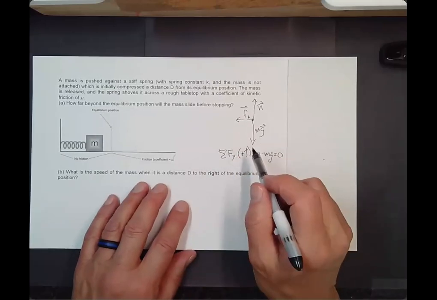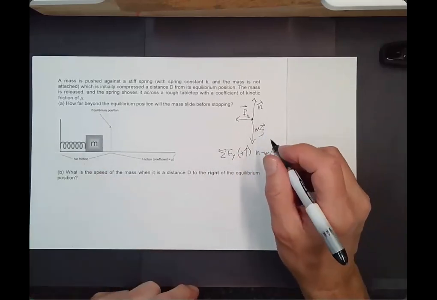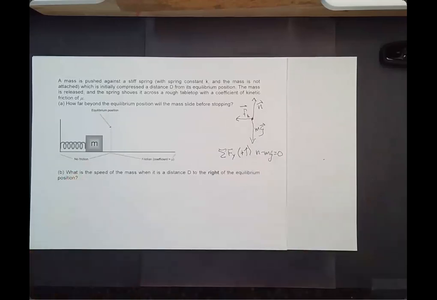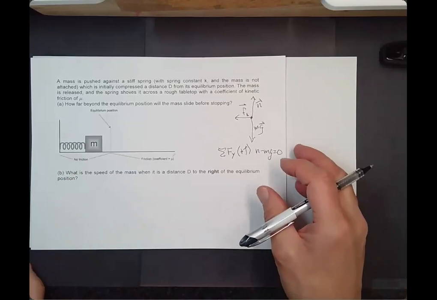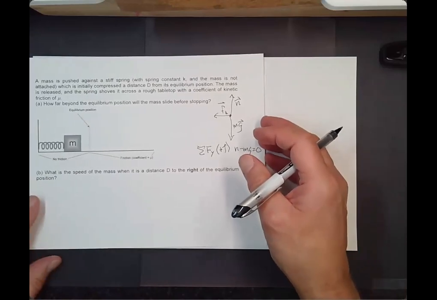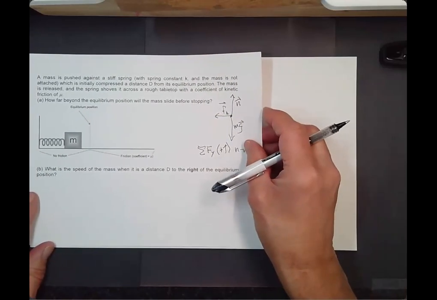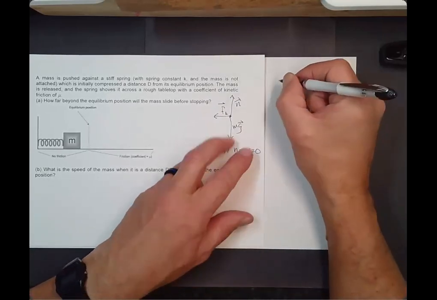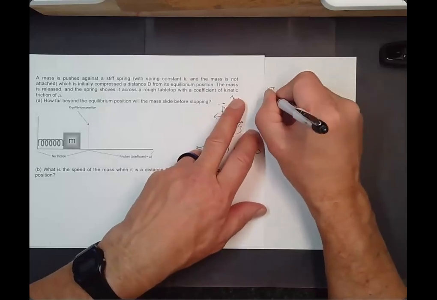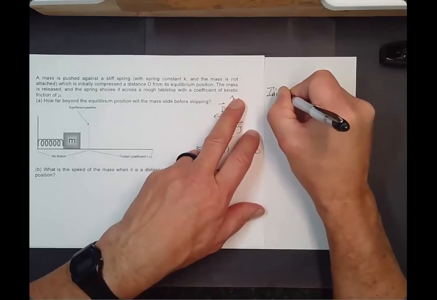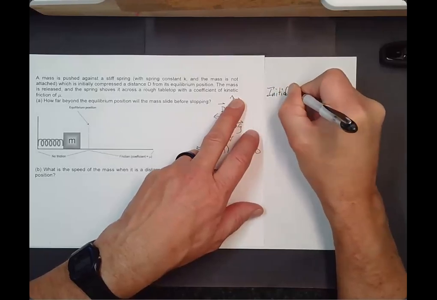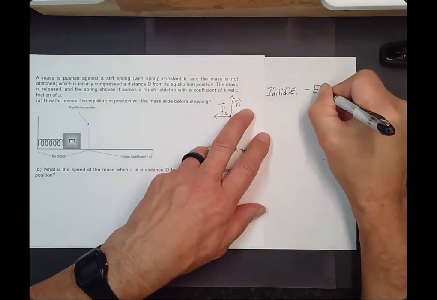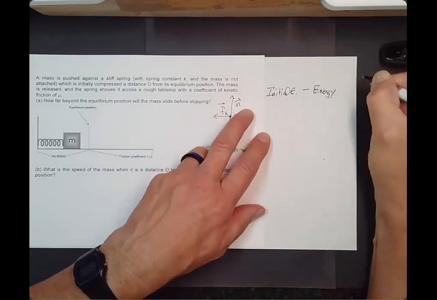How far past the equilibrium position will it get before stopping? Well, this is our first, quote, energy conservation problem we've done where energy is not completely conserved. I think you can still read that. And here's what we'll have. I just think of these as this: initial energy minus energy lost. Where's the energy lost to?